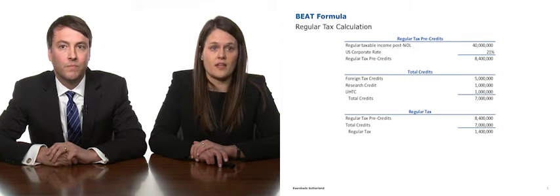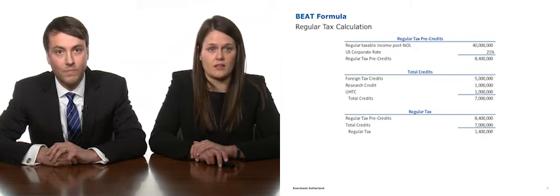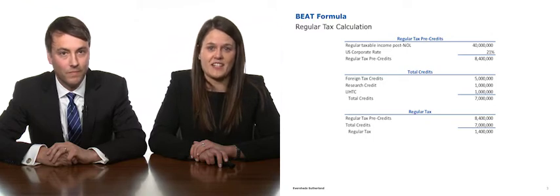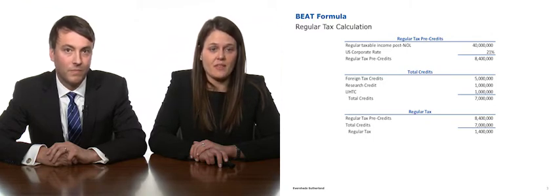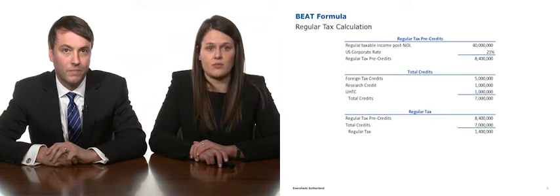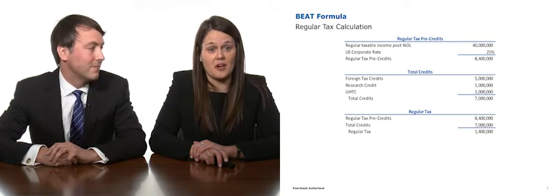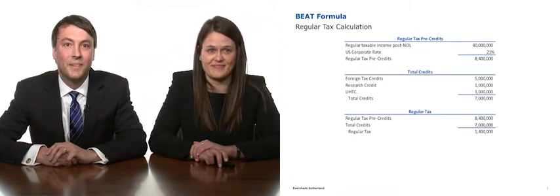You then sum up your credits, including the foreign tax credits, research credit, and low-income housing tax credit, to get your total credits. These total credits are then added to your regular tax pre-credits to get to the regular tax amount of $1.4 million. Now Daniel's going to talk about the little more complicated BEAT calculation.